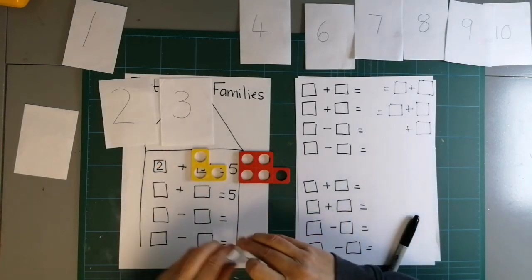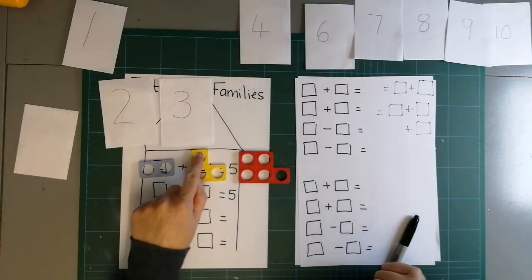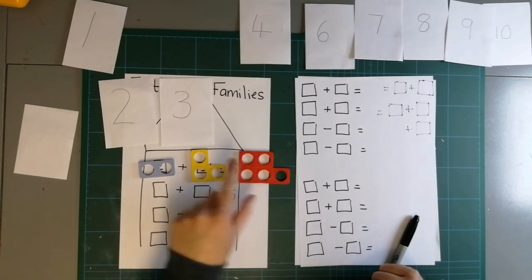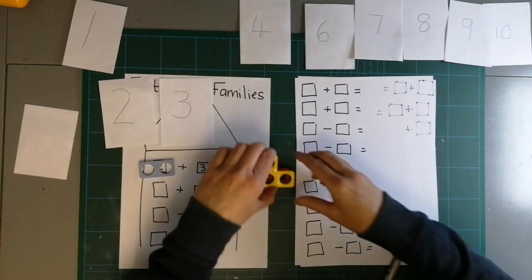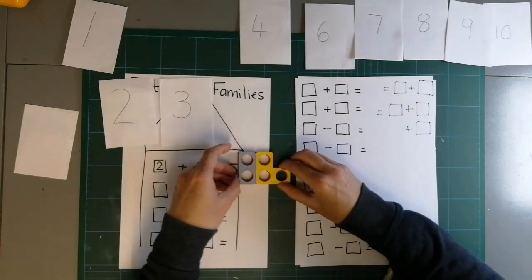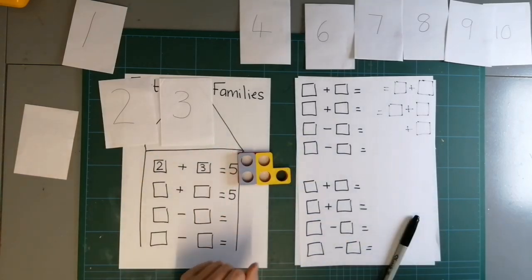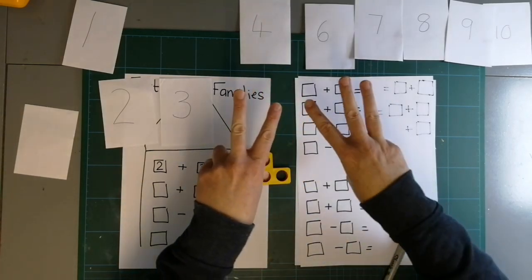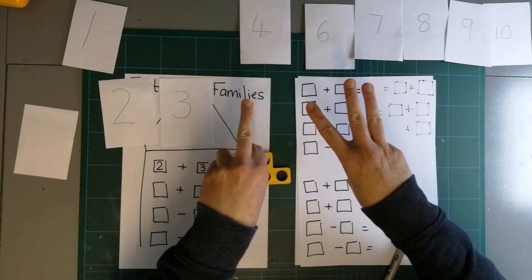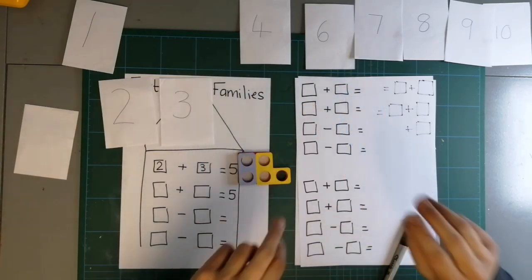I'm going to use some Numicon. 1, 2, 3, 4, 5 makes 5. And we can do it like this, can we, in class? We fit them on top. 2 add 3 makes 5. So 2 add 3, 1, 2, 3, 4, 5.